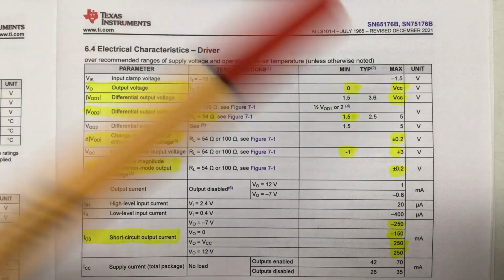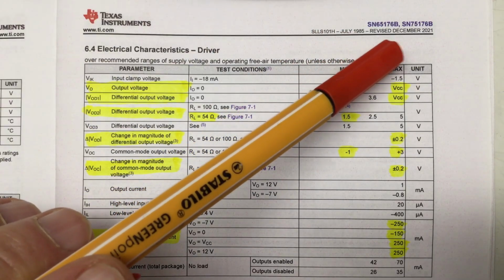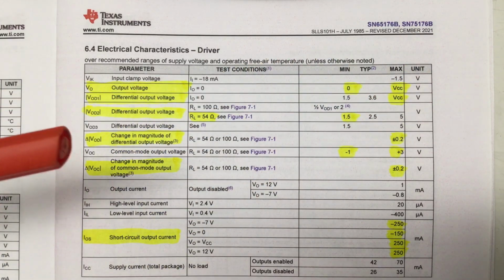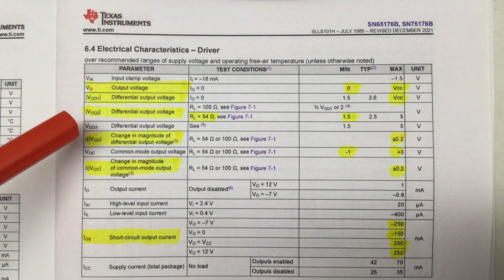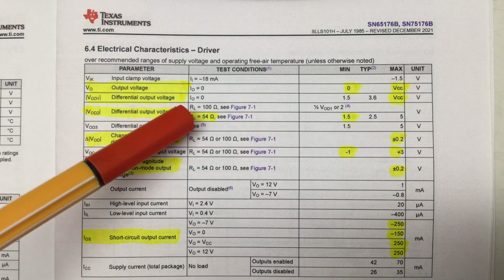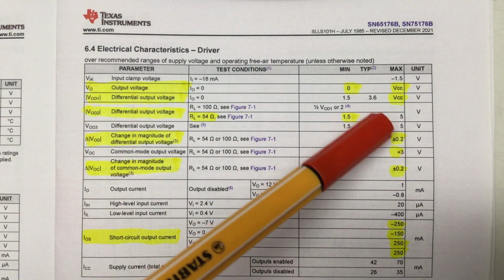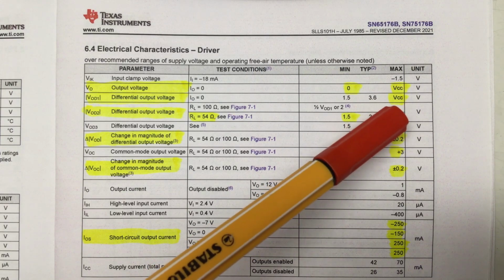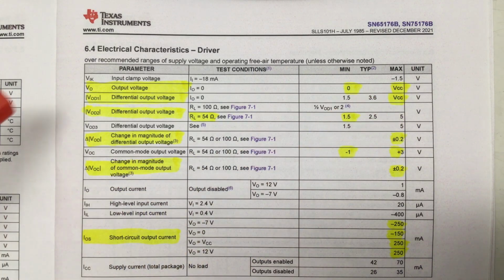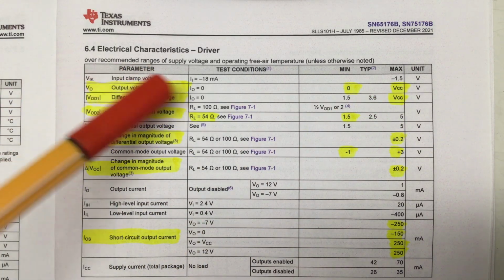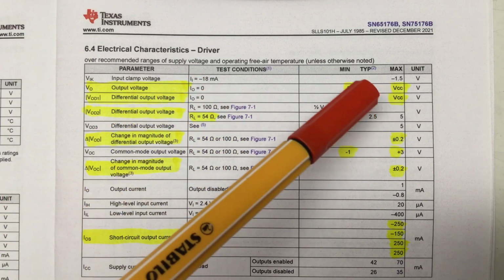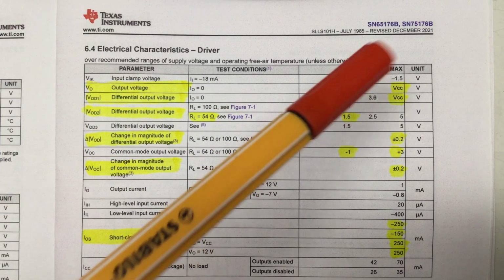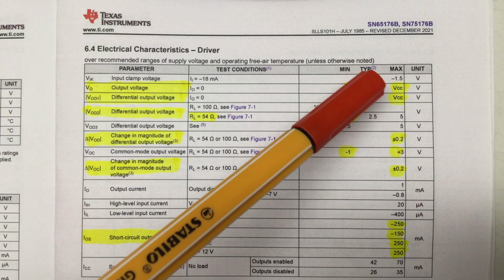Now let's have a look into the SN75176B datasheet and see how it compares. The differential voltage with no load is a maximum VCC, which is 5.25 volts. So that's okay. The output voltage with no load is also a maximum of VCC 5.25 volts. We are also within the specification.